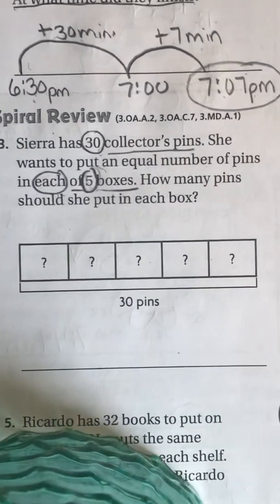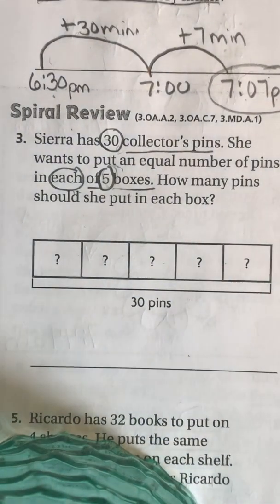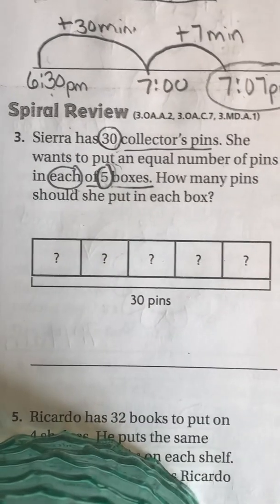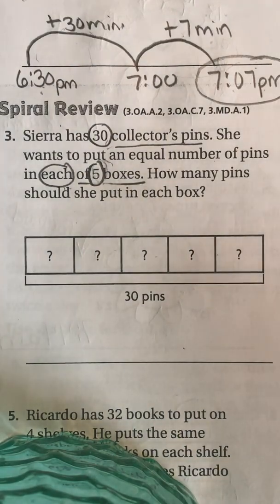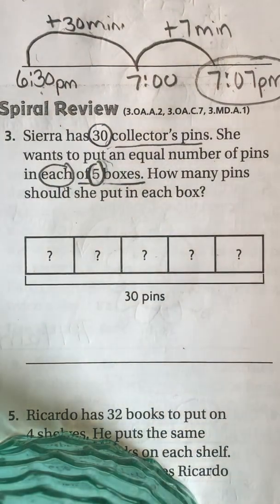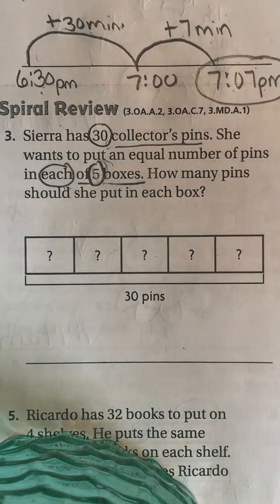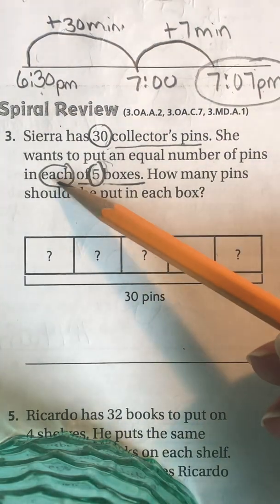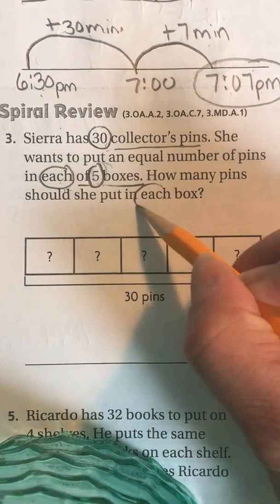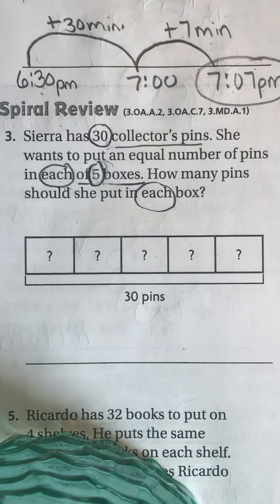Now I'm going to number 3. I did not do this one, so you can check to see if you did it right. Sierra has 30 collector pins. She wants to put an equal number of pins in each of the 5 boxes. How many pins should she put in each box? Again, each is a very important word. It's there twice. Okay, so we know with each we either have to multiply or divide.